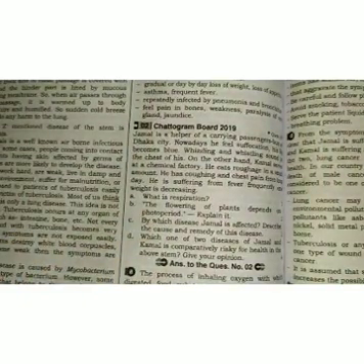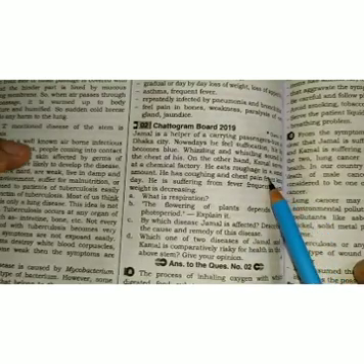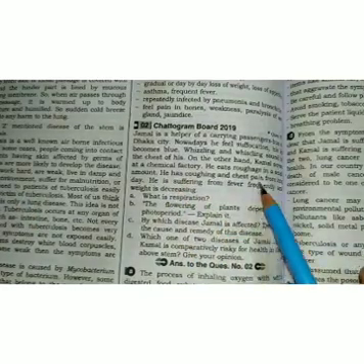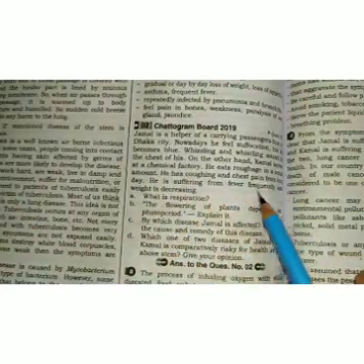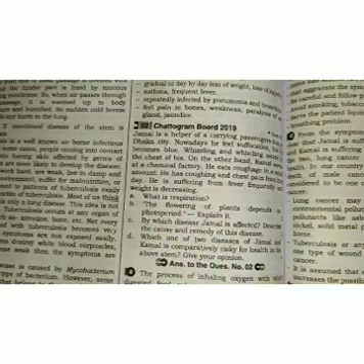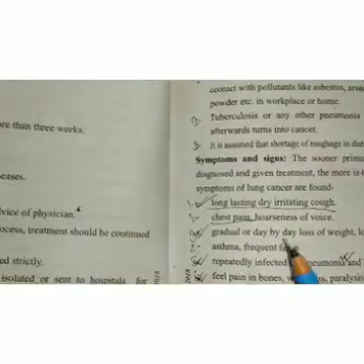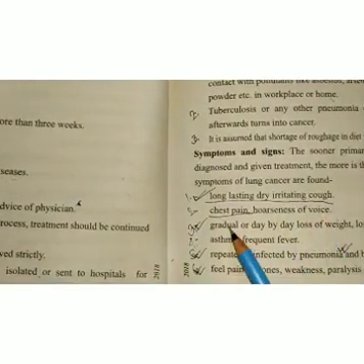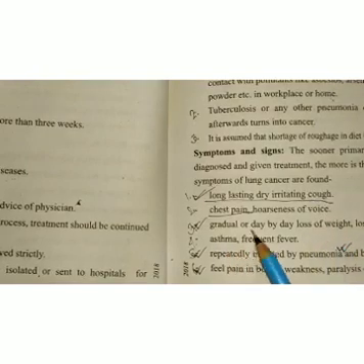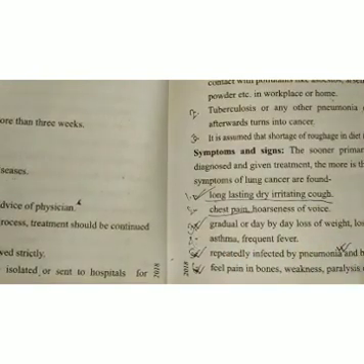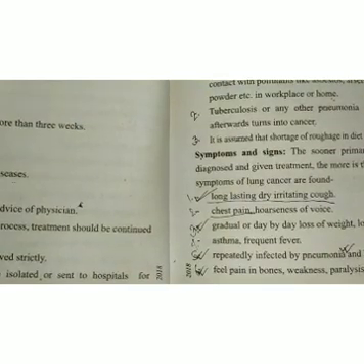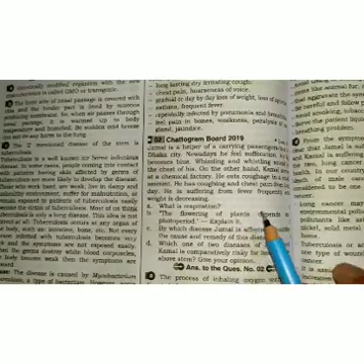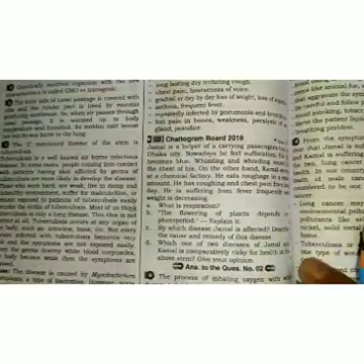On the other hand, Kamal's disease symptoms: he eats little roughage, he has coughing and chest pain for a long time. He is suffering from fever frequently and his weight is decreasing. The symptoms of Kamal are similar to long-lasting dry irritating cough, chest pain, hoarseness of voice, gradual or day-by-day loss of weight, loss of appetite. This symptom matches Kamal. So, Kamal is suffering from lung cancer.